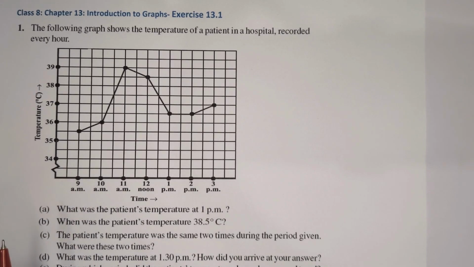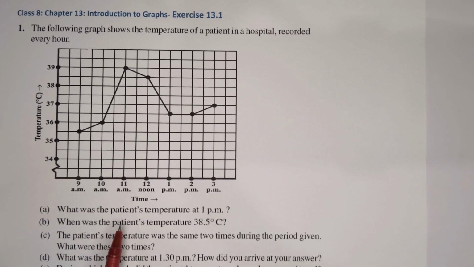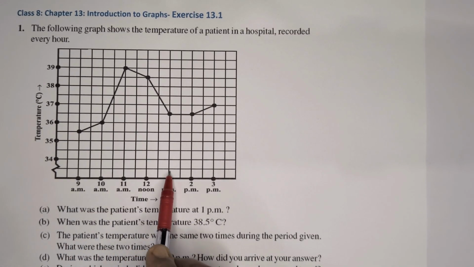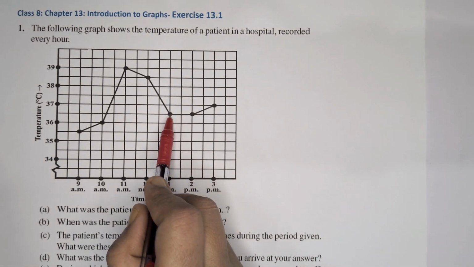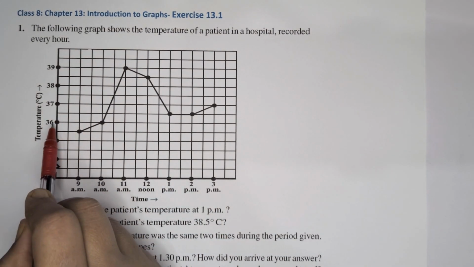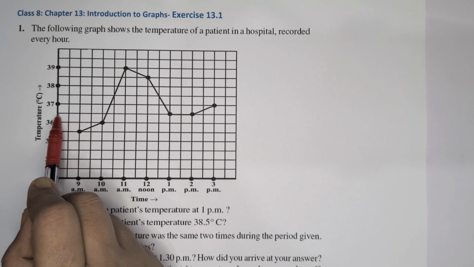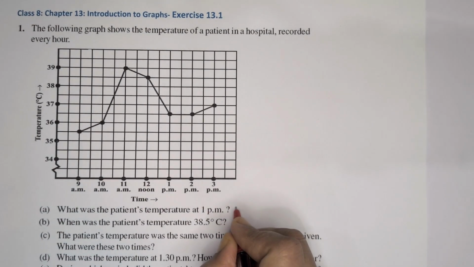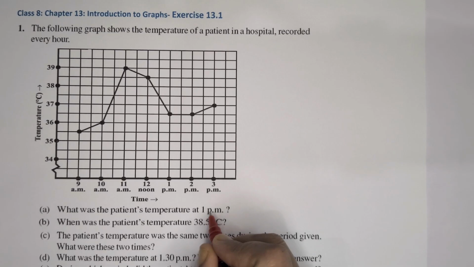Chapter 13, Introduction to Graphs. First exercise. The following graph shows the temperature of a patient in a hospital, recorded every hour. First one, what was the patient's temperature at 1 p.m.? So look at 1 p.m. here, and corresponding to that it is coming in between 36 and 37. That means 36.5. So we can write the answer as the patient's temperature at 1 p.m.